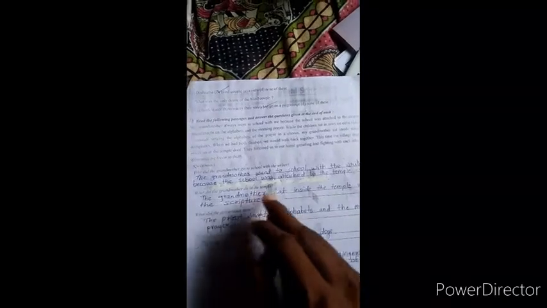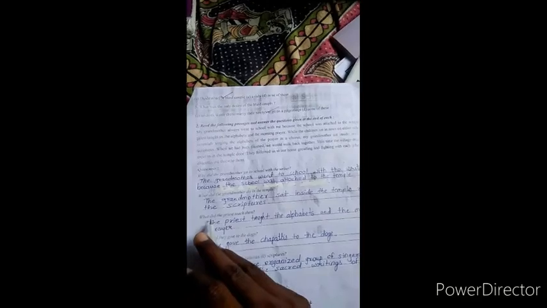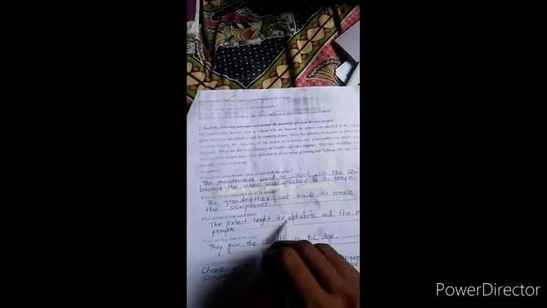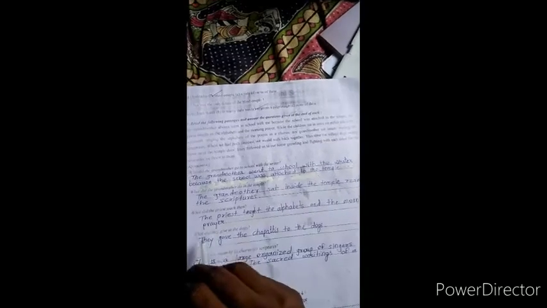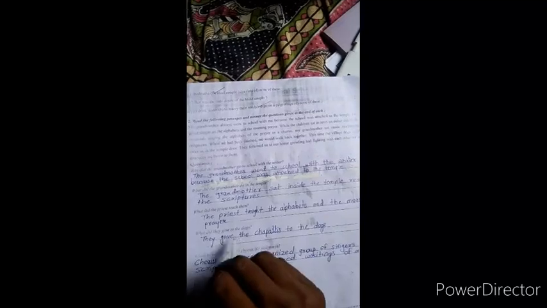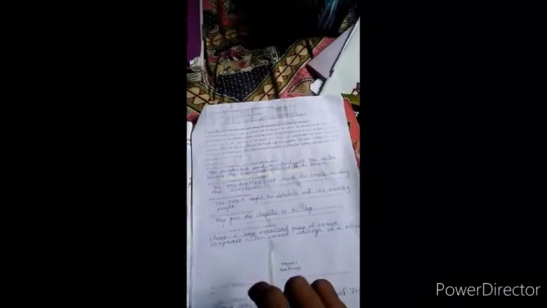The grandmother sat inside the temple reading the scriptures. What did the priest teach them? The priest taught the alphabets and the morning prayer. What did they give to the dogs? They gave the chapatis to the dogs.